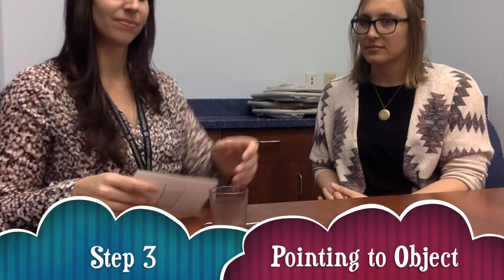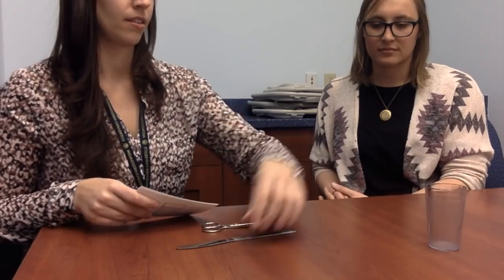In step 3, the clinician will arrange the objects in front of the client. The clinician will then hold up a picture card to the client and indicate the client to point to the correct object.